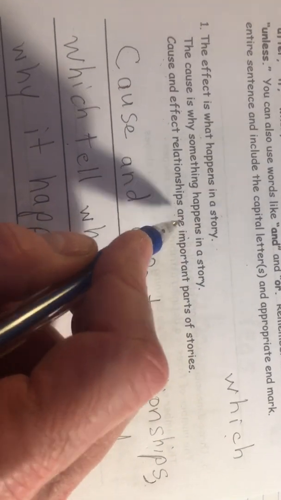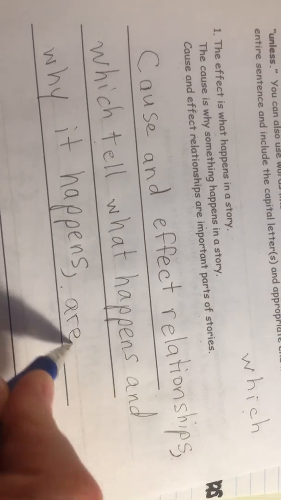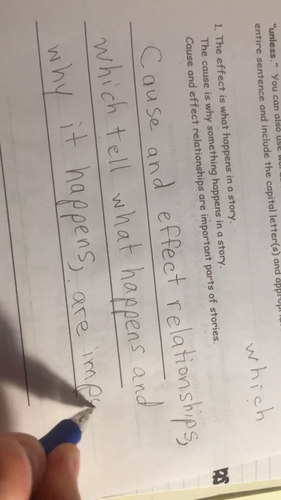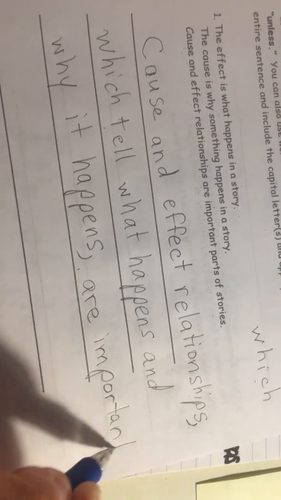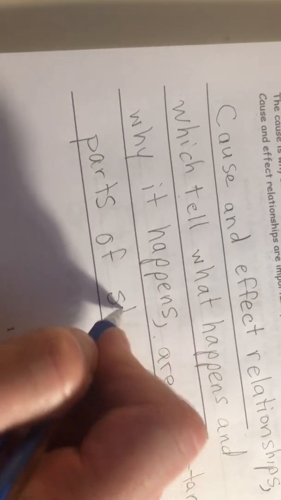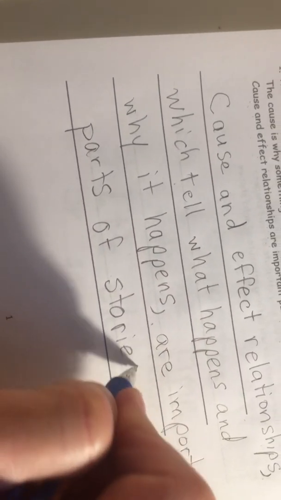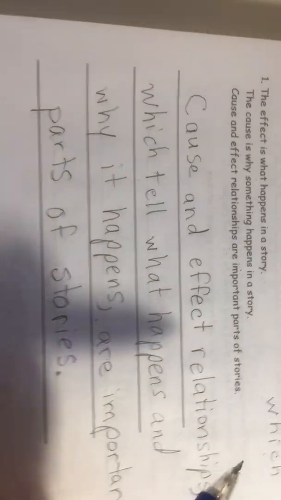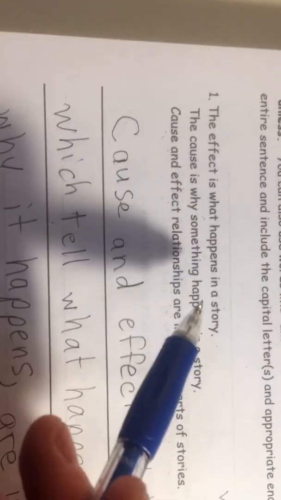And then I can just finish. Are important parts of stories. Period. Okay, so now one of the important things here is I didn't use all of these words.